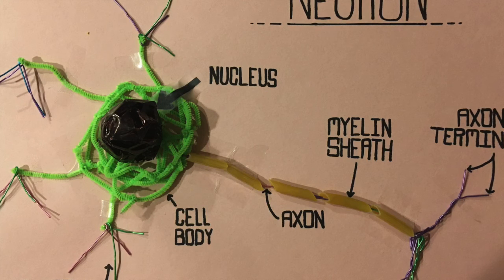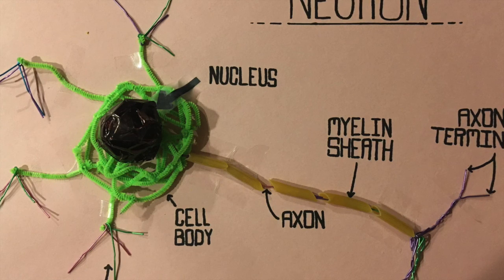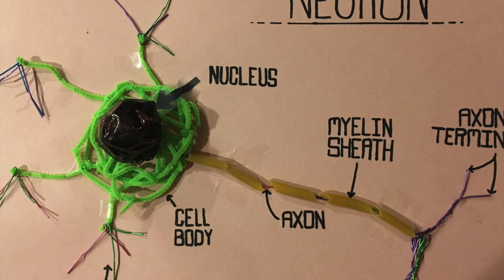In summary, the neuron is made up of several parts that go into the process of neurotransmission, and too much or too little of any particular neurotransmitters can result in a mental disorder.